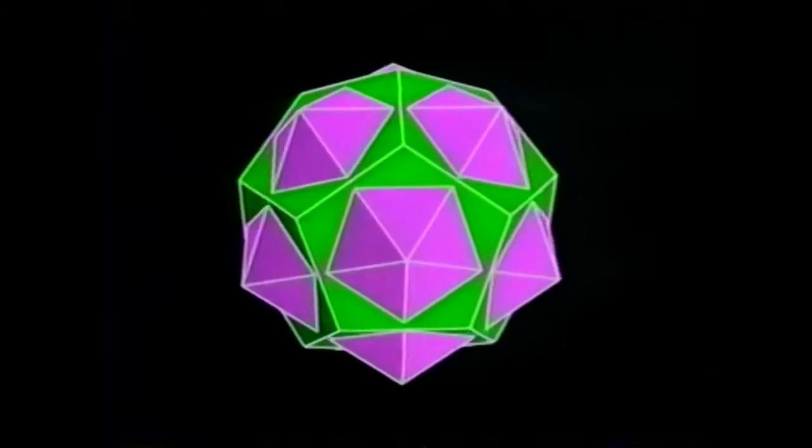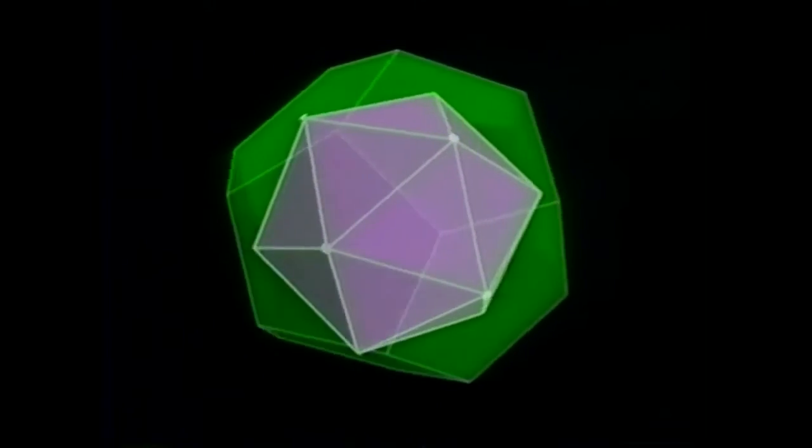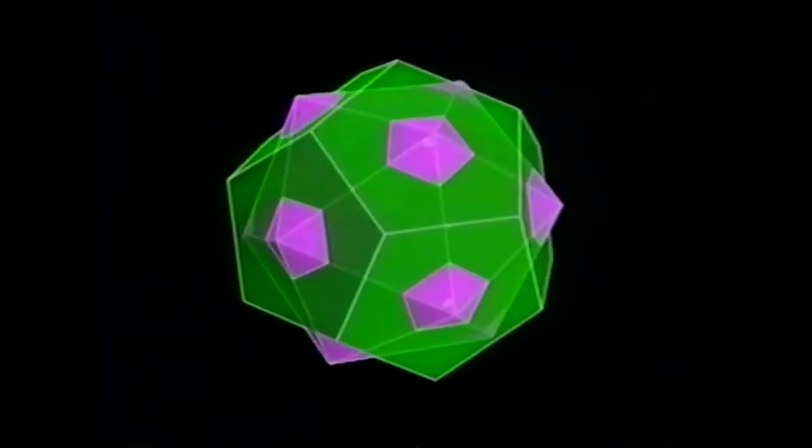The enduring interest in the Platonic solids throughout history is due to the perfection of their regularity. This perfection is exhibited in their symmetry.